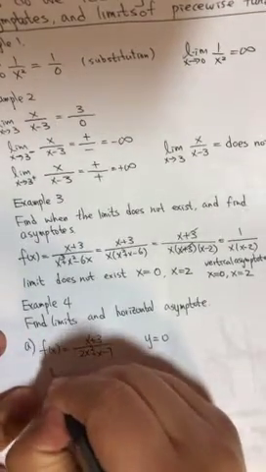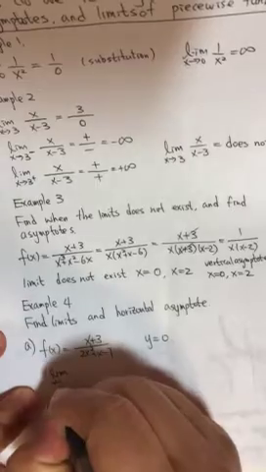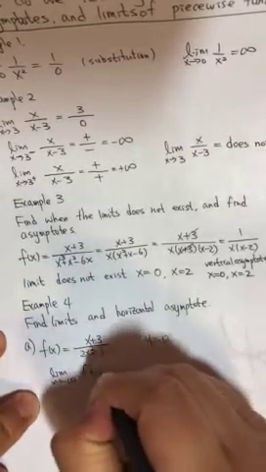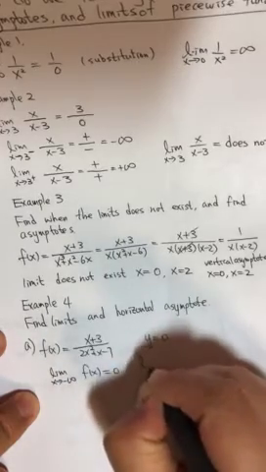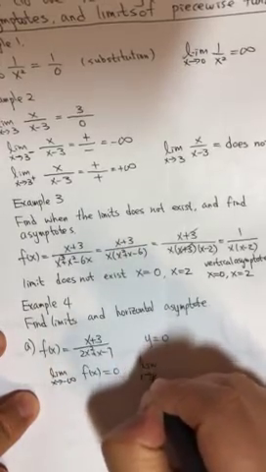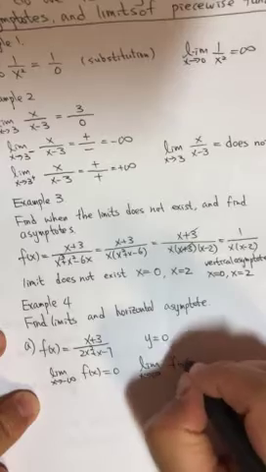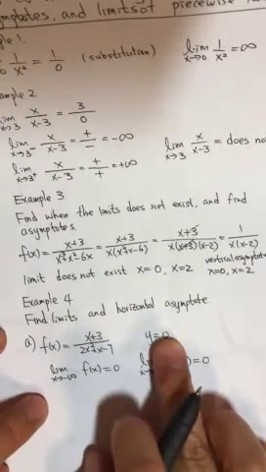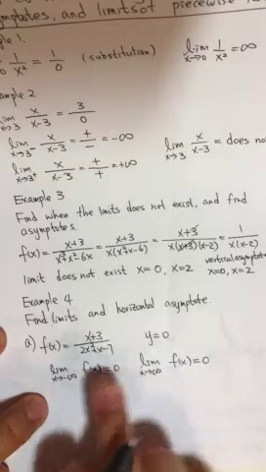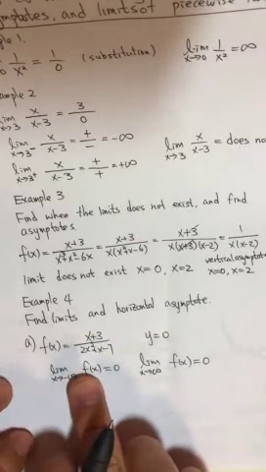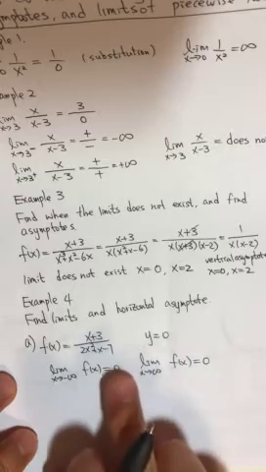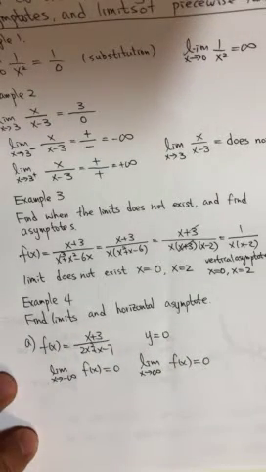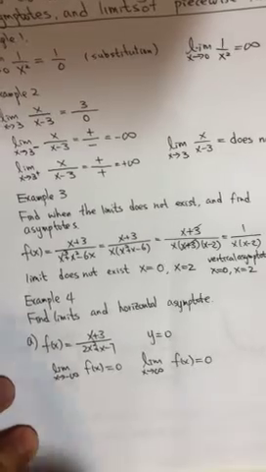What does that mean? It means that as x approaches negative infinity, your function value is going to approach 0. As x approaches positive infinity, your function value is going to approach 0 as well. So that's the horizontal asymptote. As x gets bigger and bigger, or smaller and smaller, the y value is going to end up as 0. So that's how we use the horizontal asymptote.